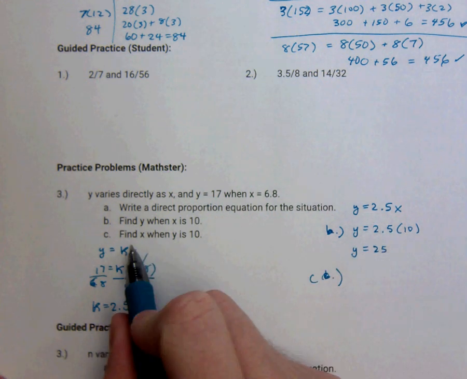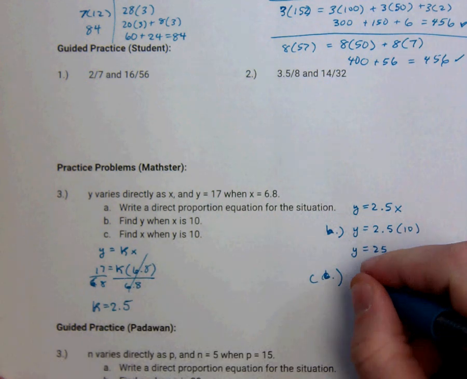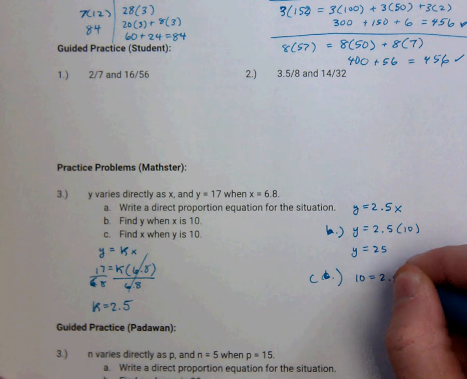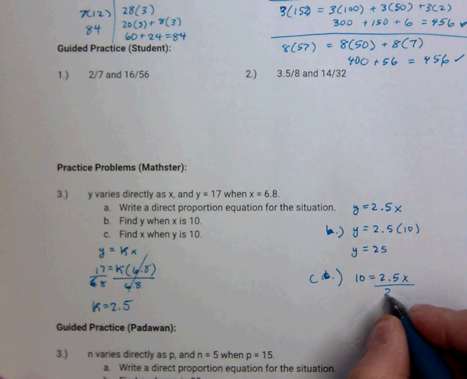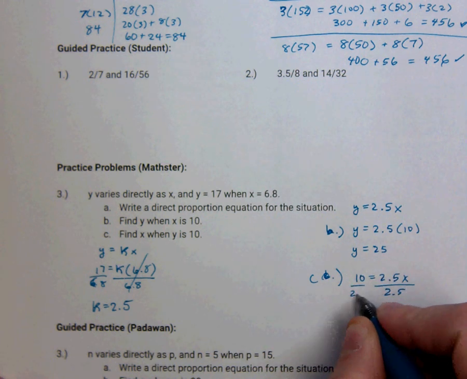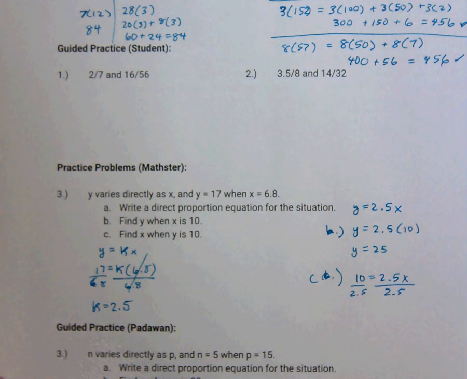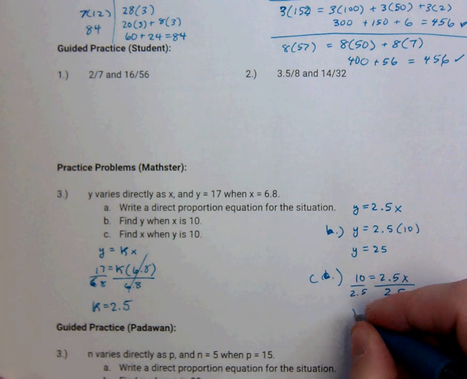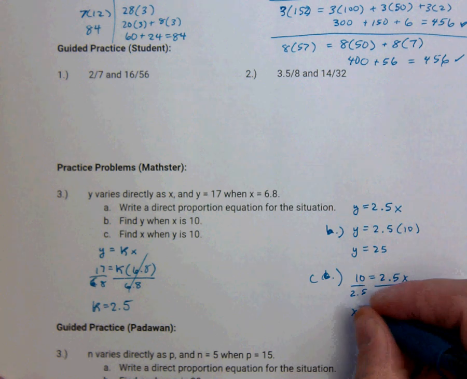The second one, well, I guess this would have been B and this is C. Find x when y is 10. So if y was 10, we want to know x. We're going to do that by dividing. 10 over 2.5, oh, that's 4. So in this case, x is equal to 4.